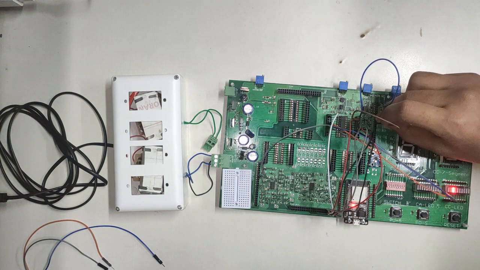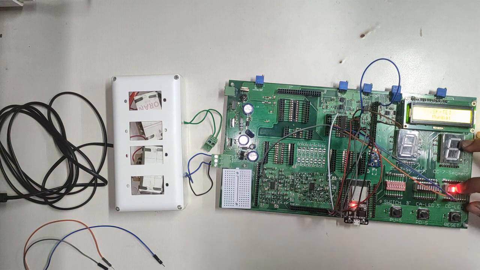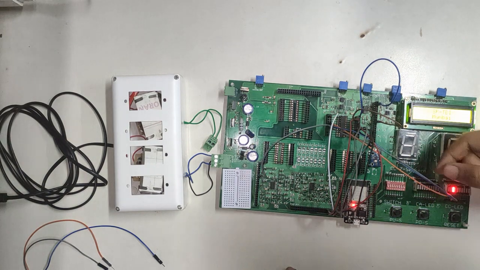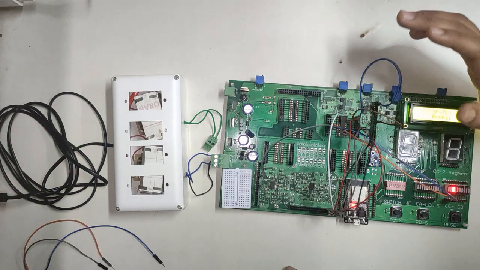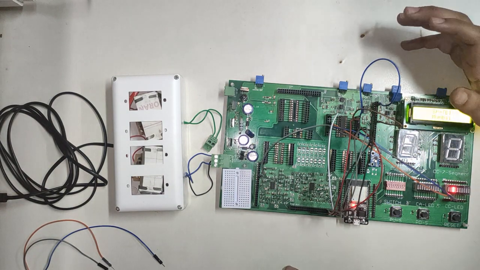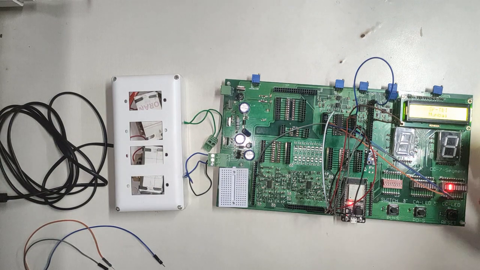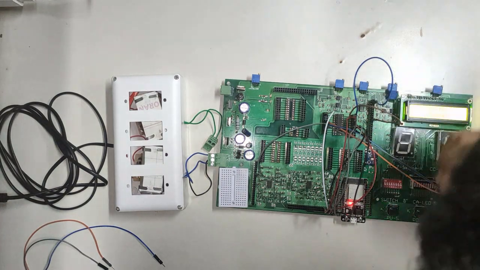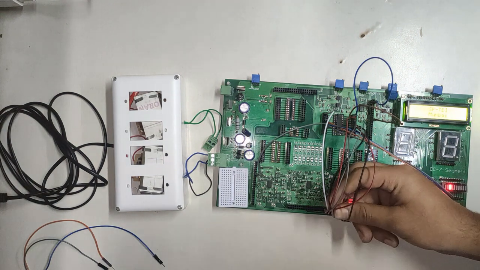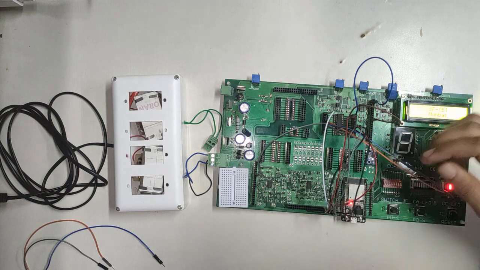After making A2 high and all the others low, we can see that only one is glowing, which is the gray color, our pin number 7, which is OA greater than B. Now let us try the third case, which is A1 less than B1 and all the others are 0.